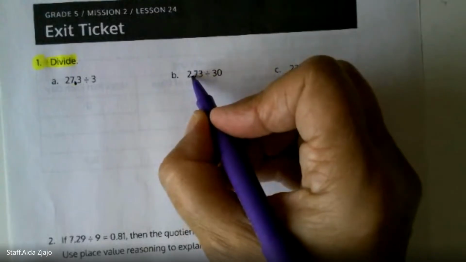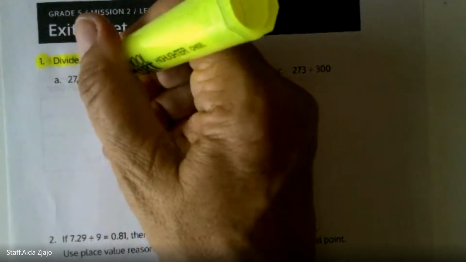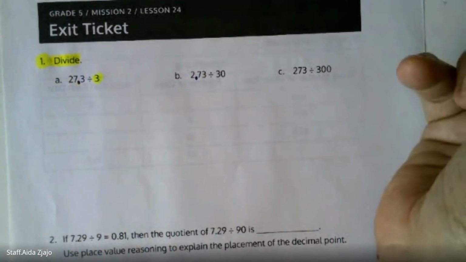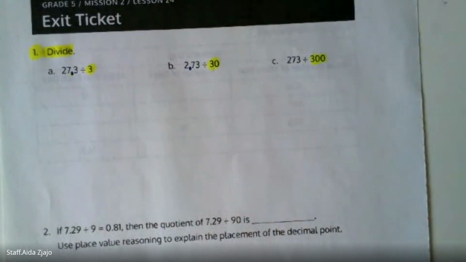Divide. What is important to notice here is that our dividend has decimals, and our divisor does not. That's okay, because we can divide something into 3 groups, or into 30 groups, or into 300 groups. We could follow the procedure and start working on it.